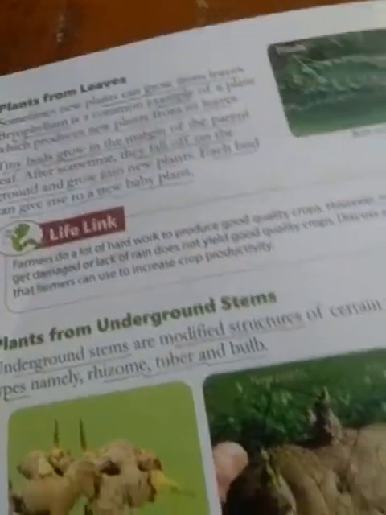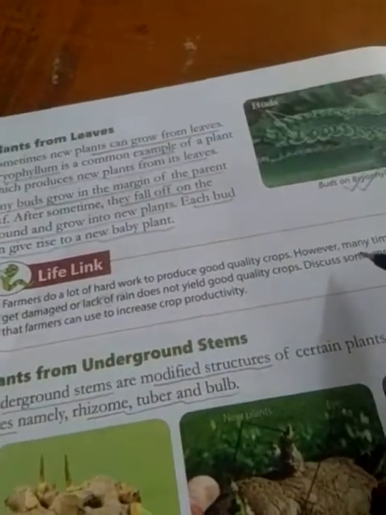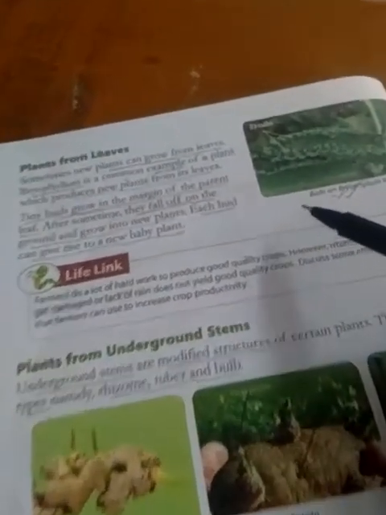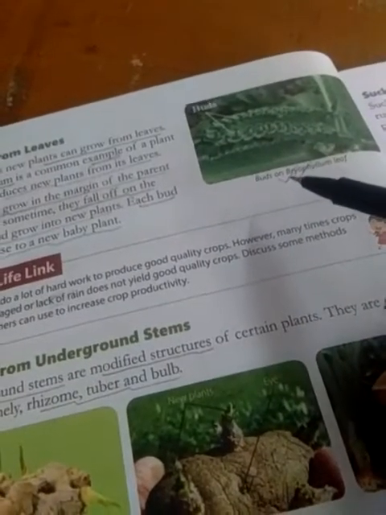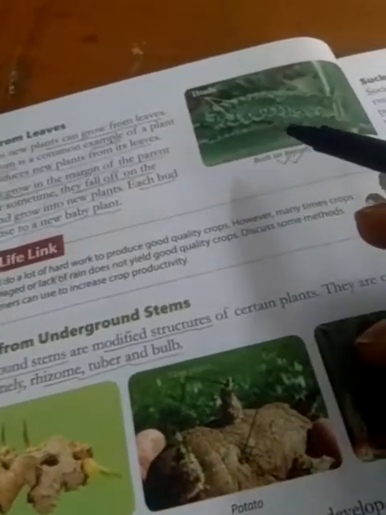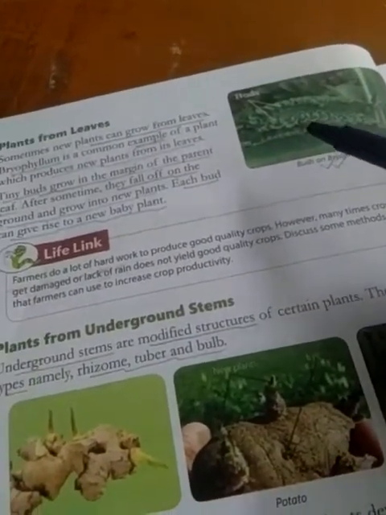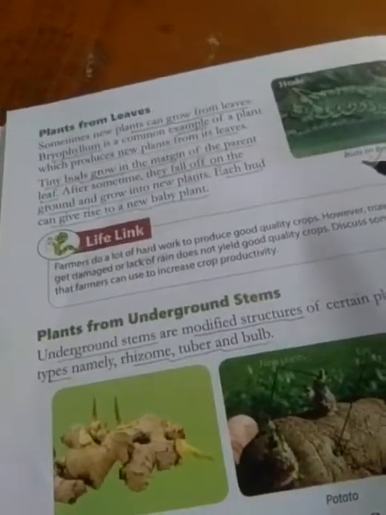This is the second method, and this method is known as the leaf vegetative propagation method, and through this reproduction we can easily produce bryophyllum type of plants from their own leaves. And the main part we need to take into consideration here is the bud.